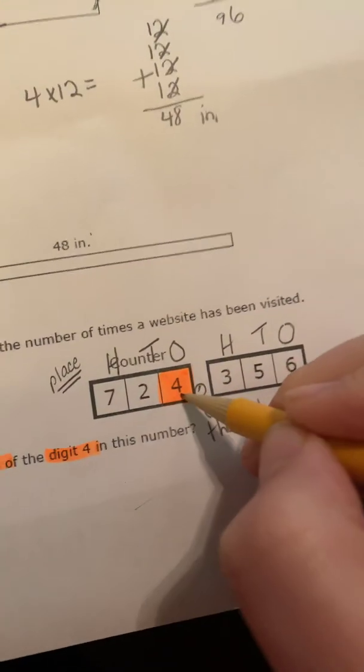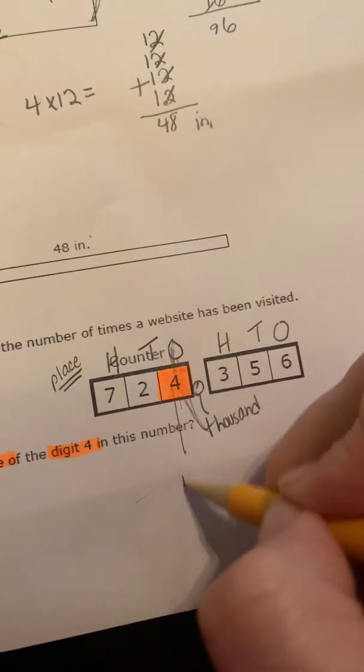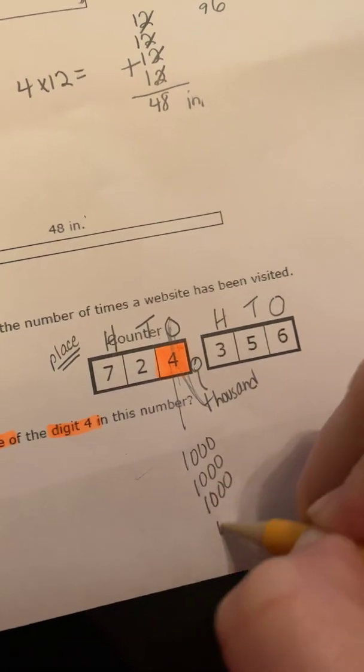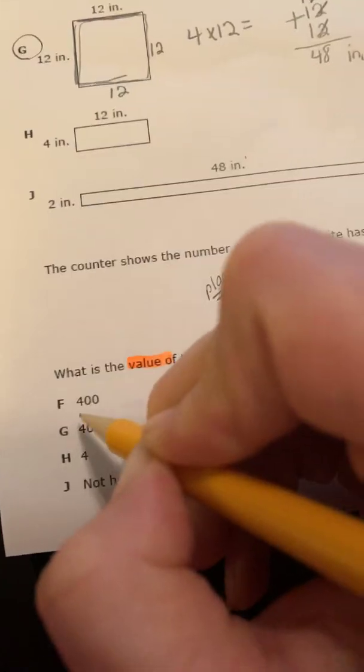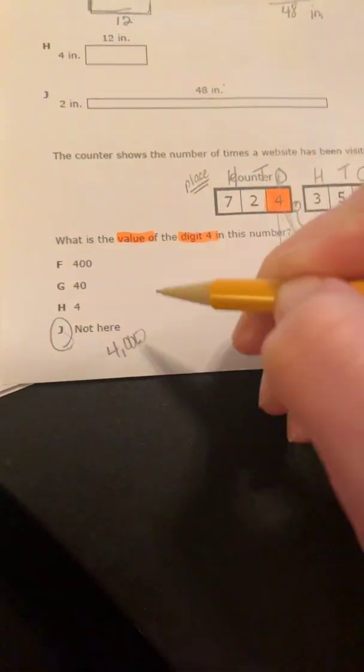All right, so this 4 is in the 1,000s. You have 4 1,000s. That is a value of 4,000, which is not here. And I would make them write it. Like I'd make them write that and then put that. See, that page is super quick.